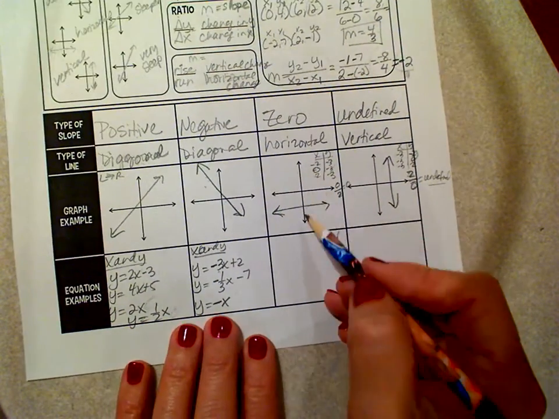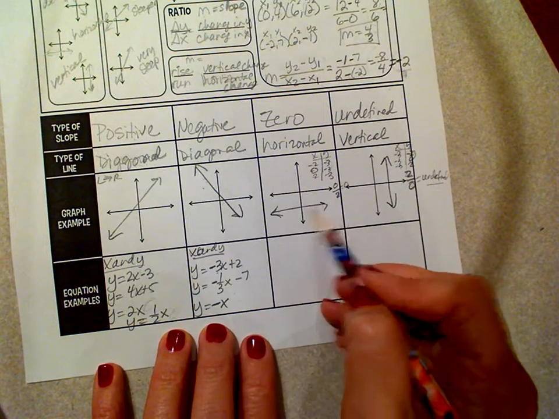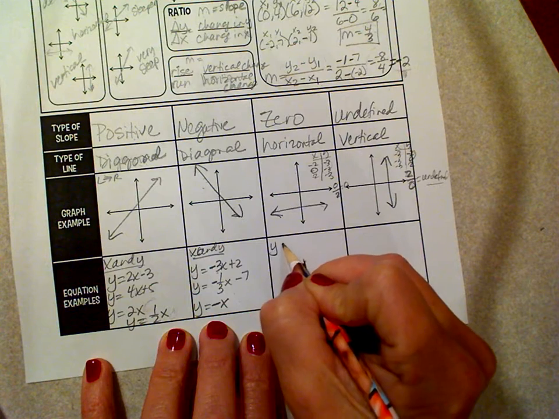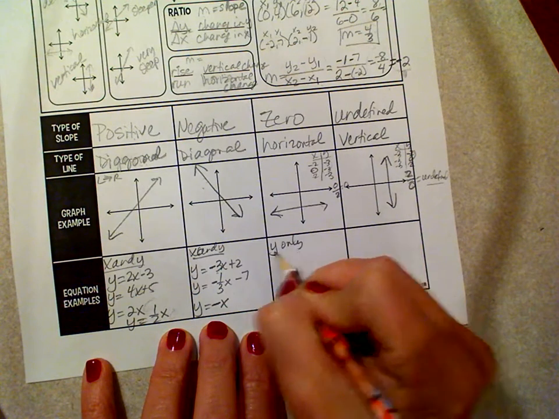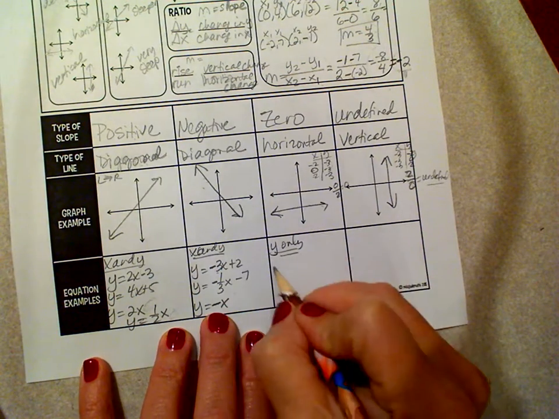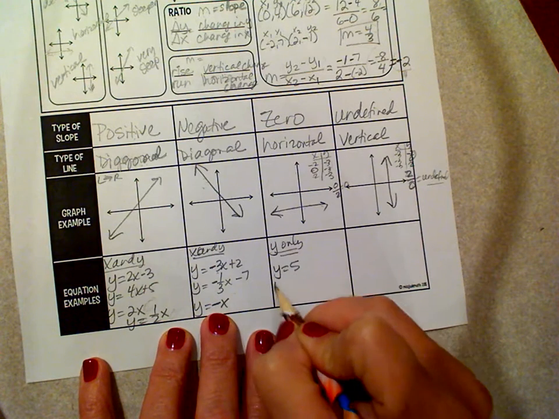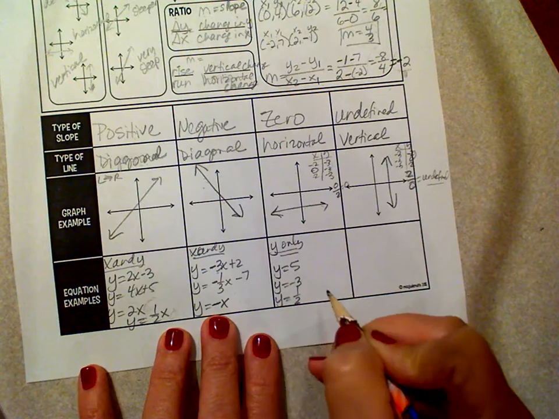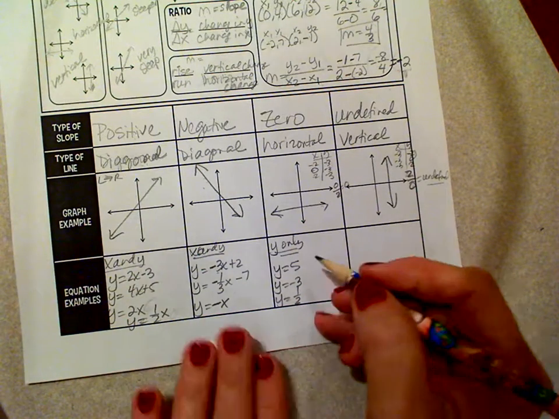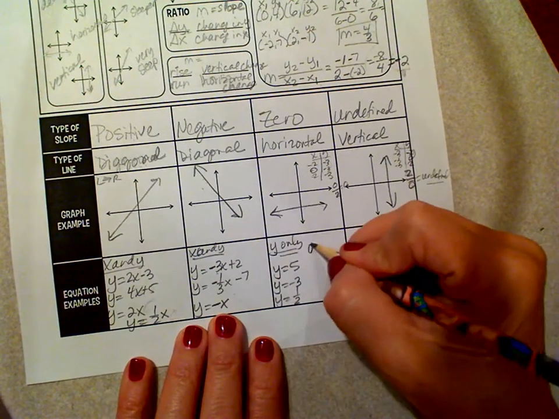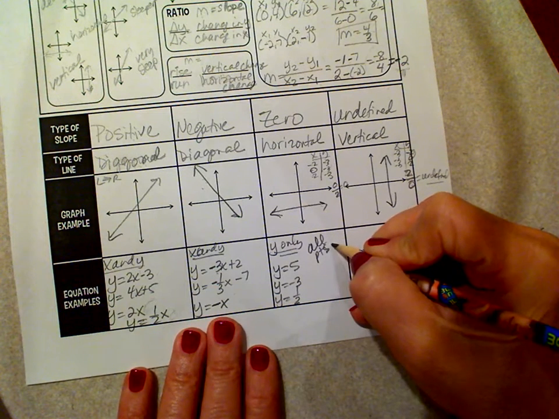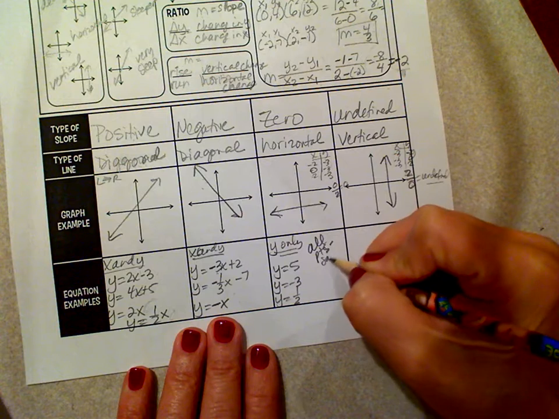Now this one, zero slope and horizontal, you only have your y value. So your y only, to where you can have y equals 5, y equals -3, y equals 1/2. And the reason being that all points are the same on the y. So all points have the same y.